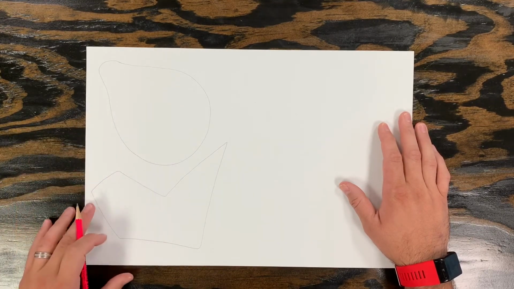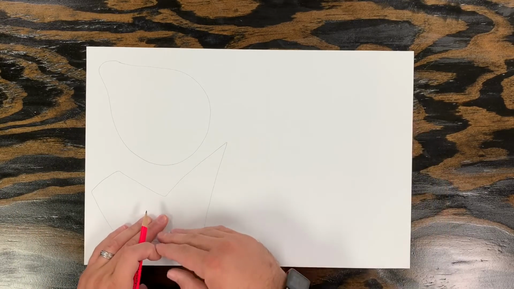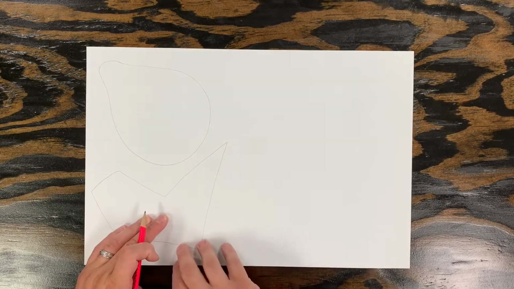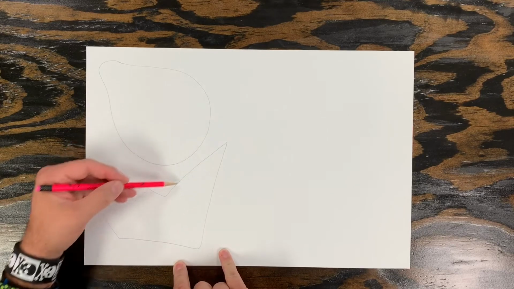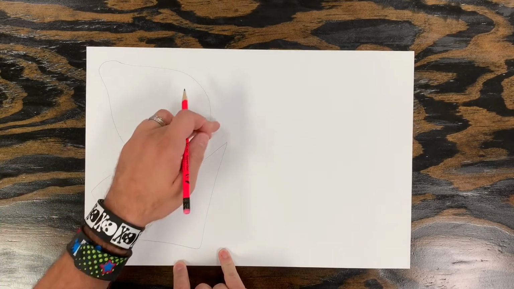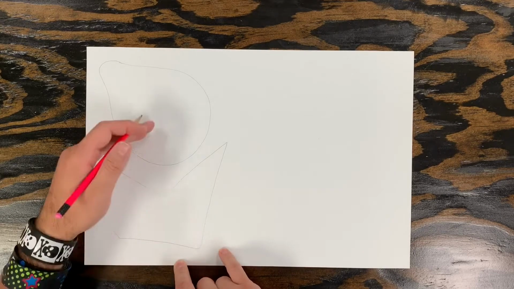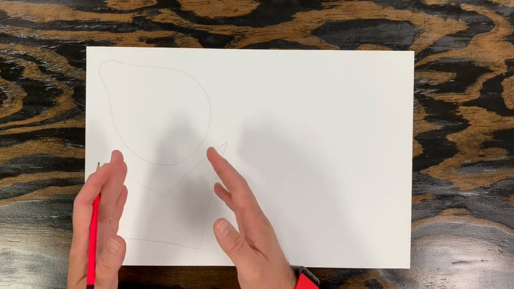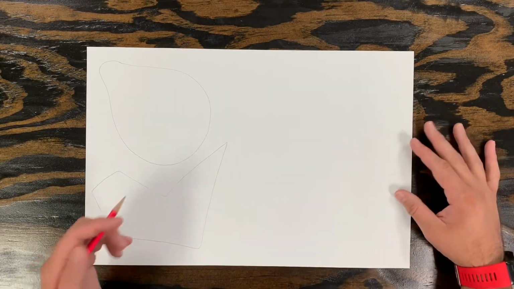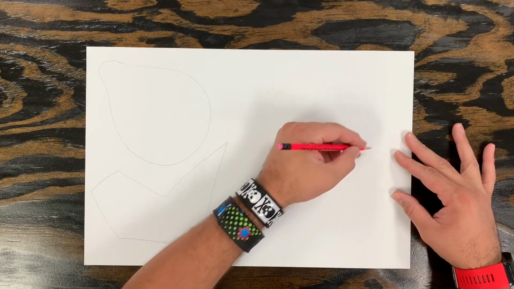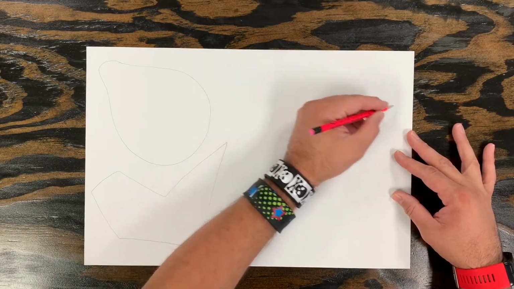If you noticed, one thing I did with my second shape was that I drew it in relation to my first one. So I bent this edge to go around the shape that was here before. That shows that these two shapes are working together. Another thing that's fun is to try to overlap shapes if you can.